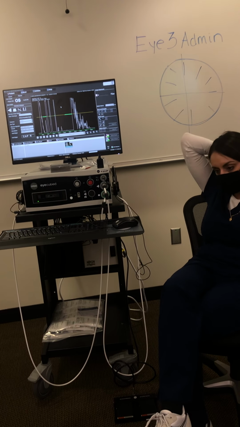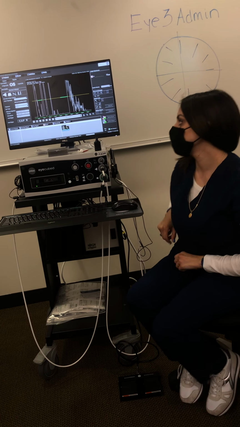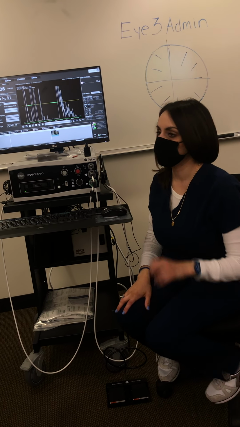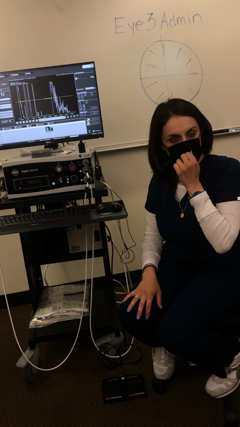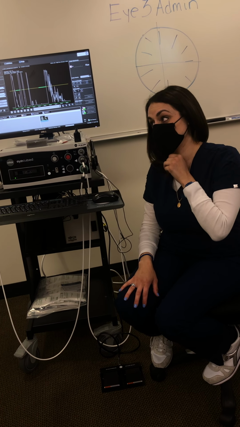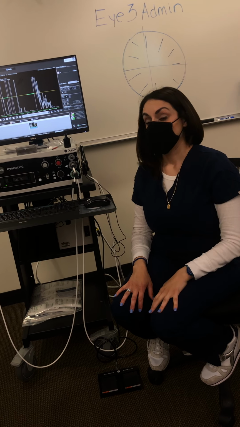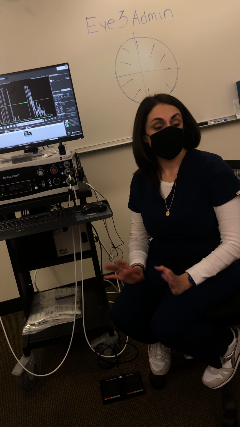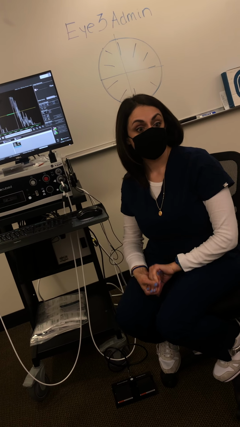Sometimes physicians will say, we need the A scan, do it immersion, do it immersion. And you're like, this cornea is about to explode. In that case, you say, I'm not doing it unless you're in the room. If you're uncomfortable with something, say, I'm not doing it unless you're standing right here with the patient.